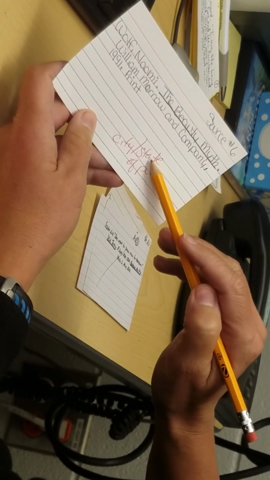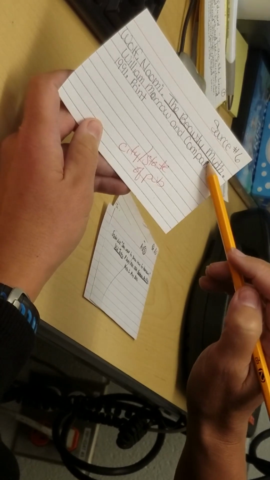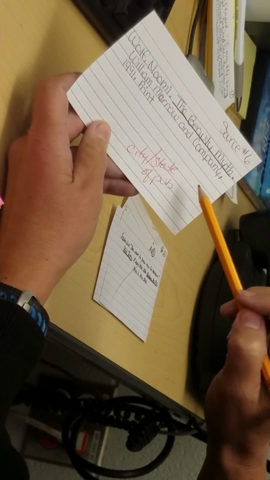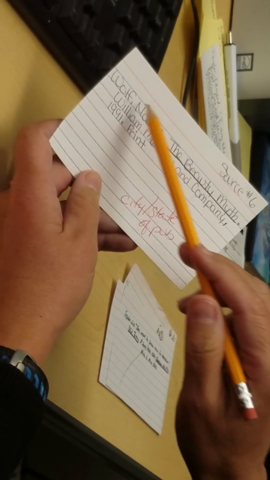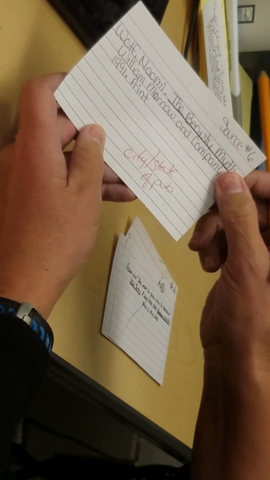But if you have a print source that's from a book, and I can tell this is from a book because of the way that this is punctuated, you need your city and state of publication. So she didn't do that, and that's the reason why I wrote that down. But this is my author, and this is the year that it was printed, and this is the name of the book, okay?